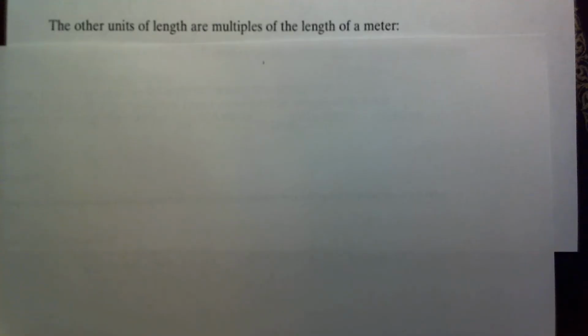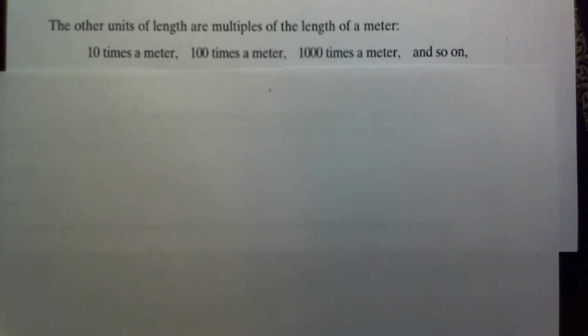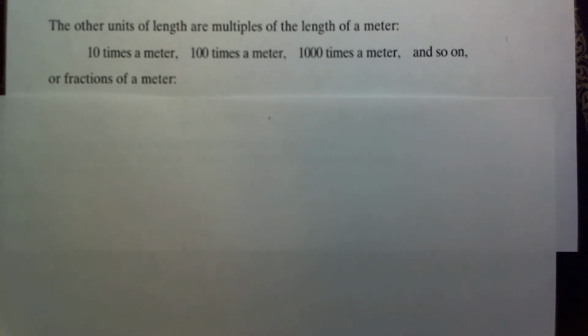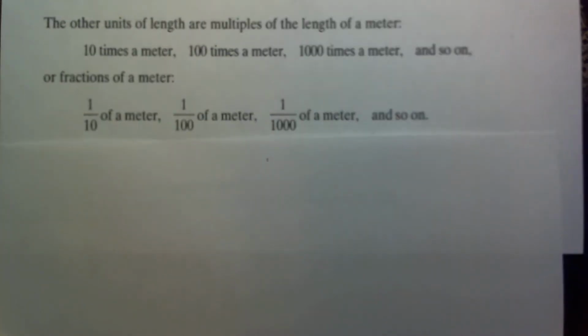Then all the other units of length are multiples of the length of a meter. They're expressed in terms of a meter, like 10 times a meter, 100 times a meter, 1,000 times a meter, etc. Or fractions of a meter, like 1/10 of a meter, 1/100th of a meter, 1/1000th of a meter, and so on. So everything is based on a meter.